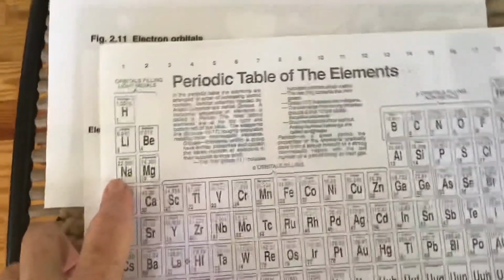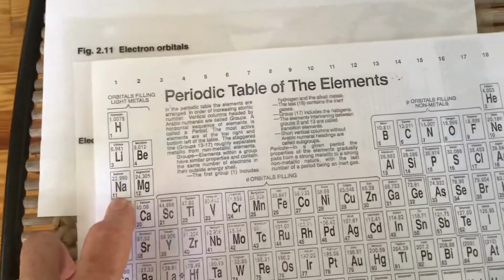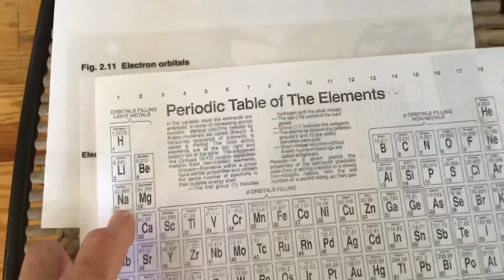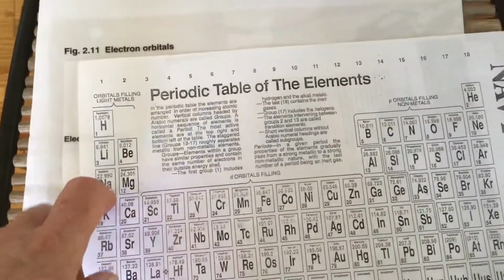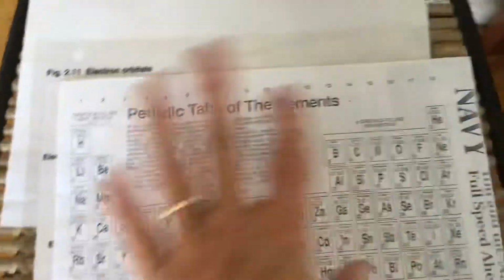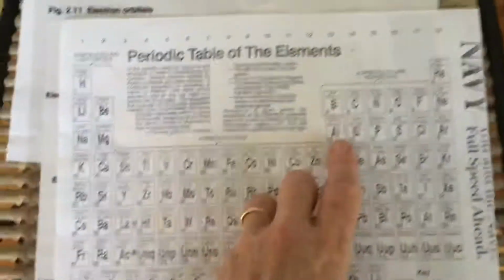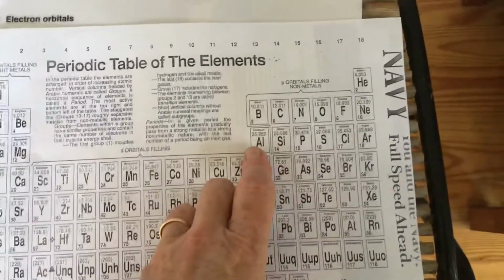Some of the other names, for example, Na for natric, this is sodium. Natric is, I believe, the Greek word for sodium. I might be wrong about that, but anyway, it's an older language that sometimes gives you the names of these things. And sometimes they have, for example, Al for aluminum or silicon, etc.